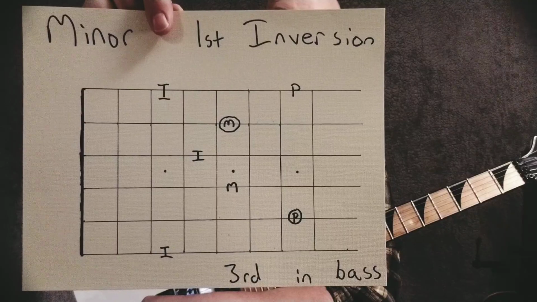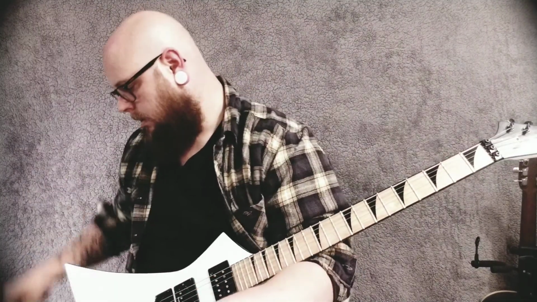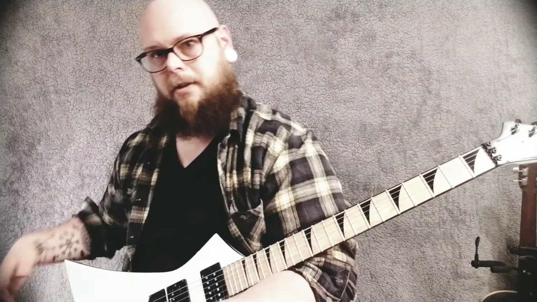I'm kind of leaving these up here for a second, so if you were to want to screenshot those, you would have it. Don't make fun of my hand-drawn charts. Put a lot of work into that. I used a ruler and everything.